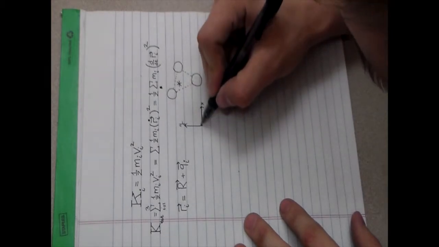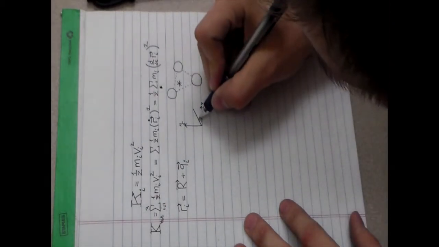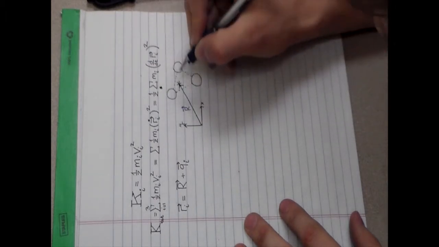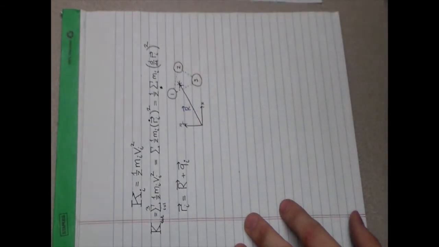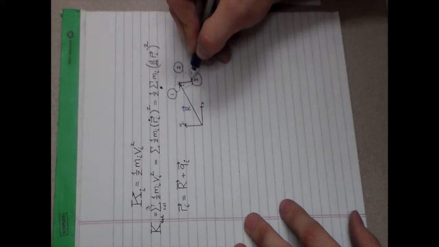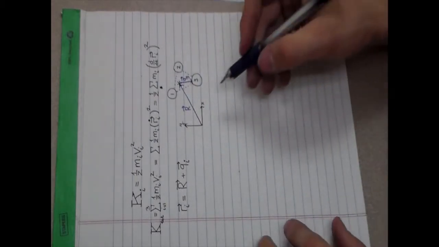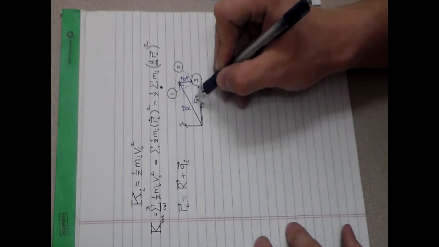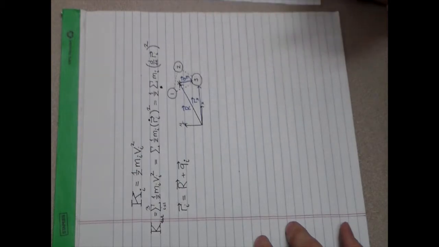So this, I'll do it in blue. This vector is capital R. This is the location of the center of mass. Let me label these 1, 2, and 3. And then, just to give you an example, this vector that points from the center of mass to particle 3 is called q_3. Okay? So I can write this guy being r_3. Right? I can write r_3 as capital R plus q_3.